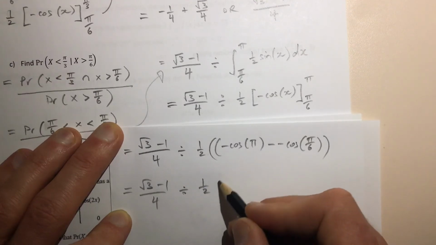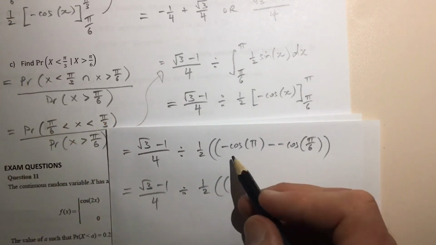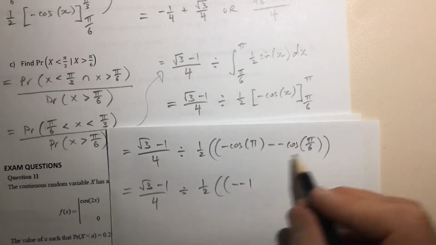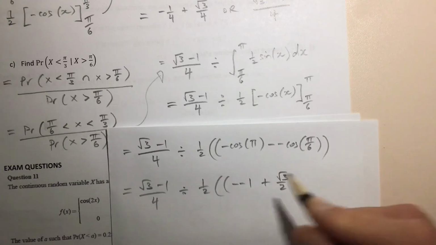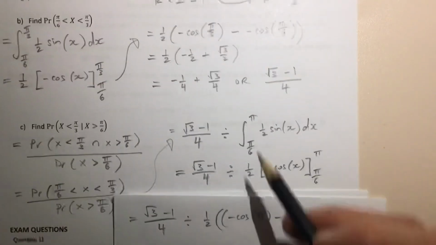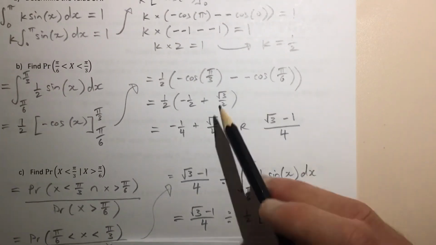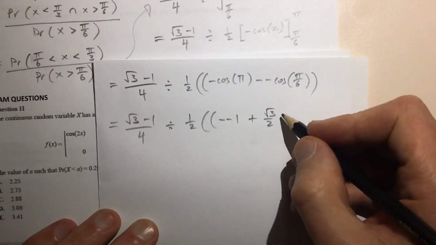So half times, negative cos of pi is actually negative negative 1, minus negative cos of pi on 6 becomes plus root 3 on 2. We worked out cos of pi on 6 before, so again you can take some shortcuts, so we know that's there.